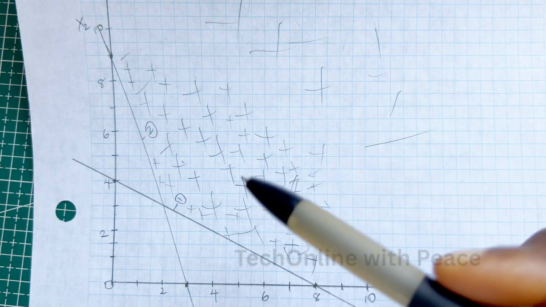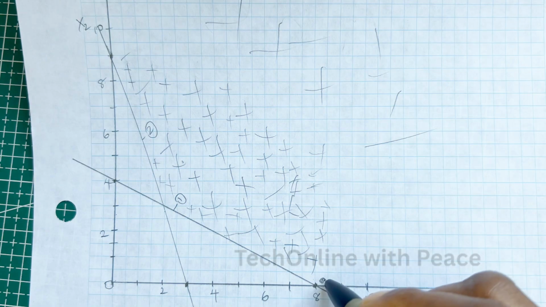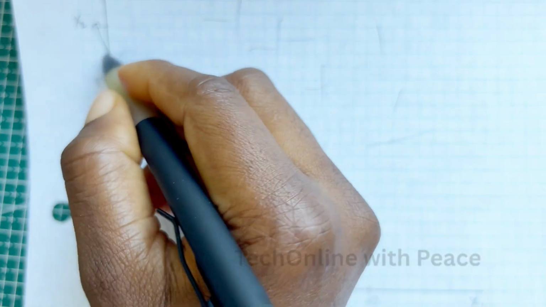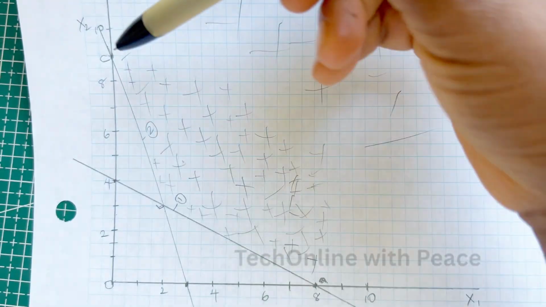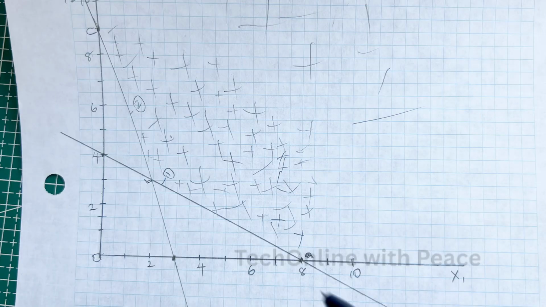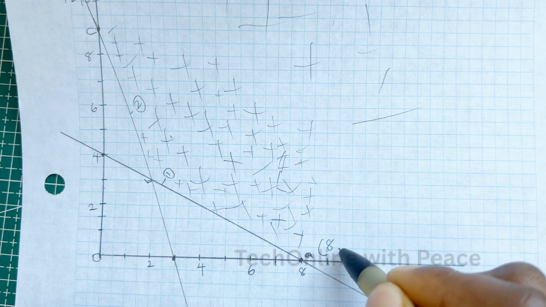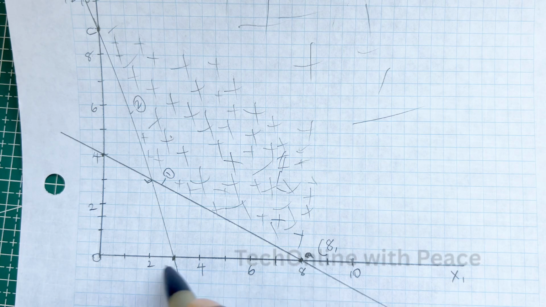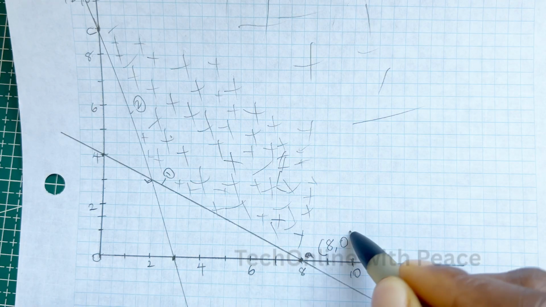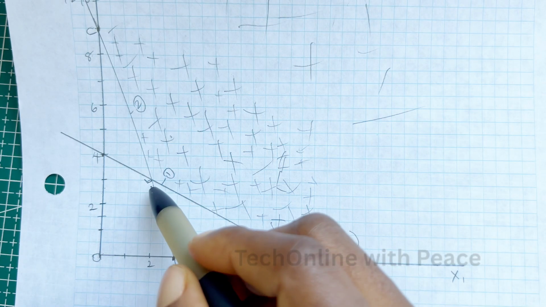And we have 3 corner points. On the graph, this is our A. This corner point here is B. And this point here is C. So look at the corner points from here to here. For A, remember, x1 is 8 and x2 is 0. This is our x1, which is 8. And x2 is 0, which is on the baseline.